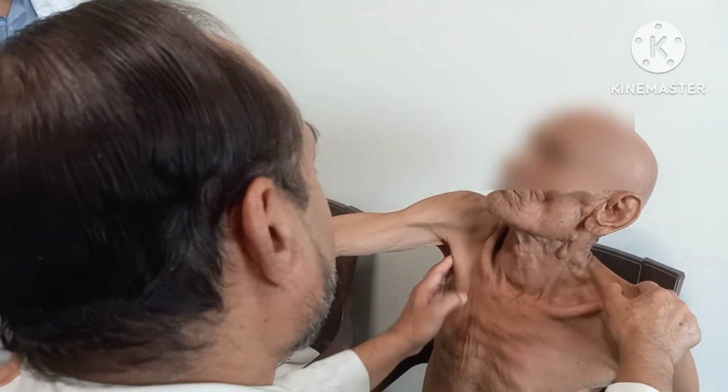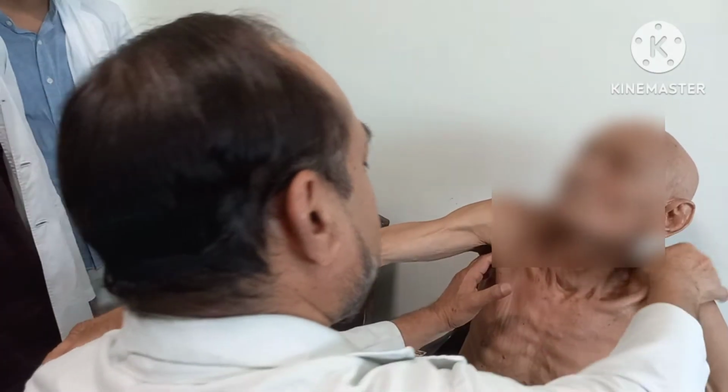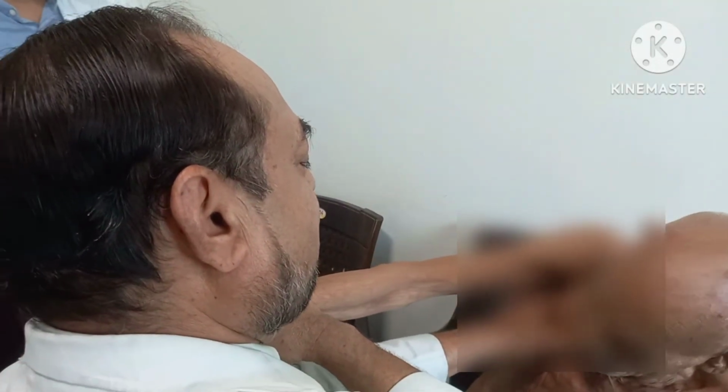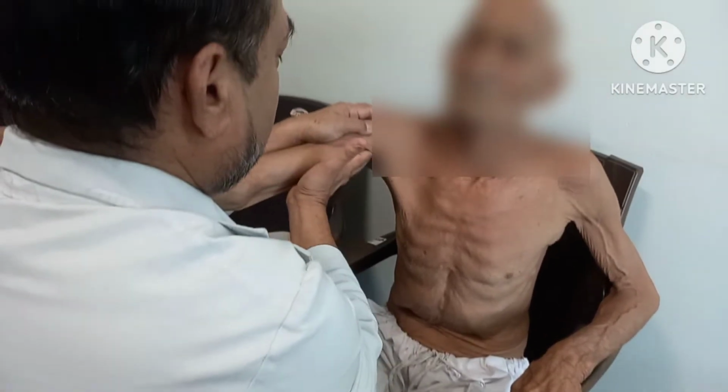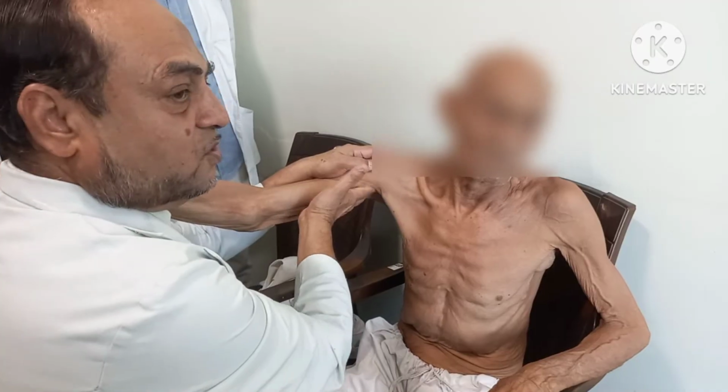Anterior, no lymph nodes palpable. Medial, multiple group of lymph nodes palpable. And apical, again, I am not able to feel that. And the lateral, it will be like this. So at the neck of humerus, no lymph nodes palpable. So now the only group which remains is the posterior group.